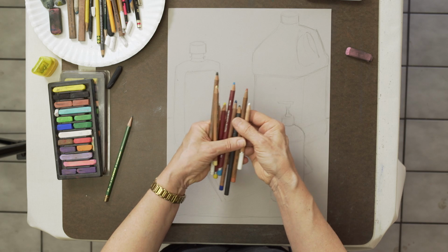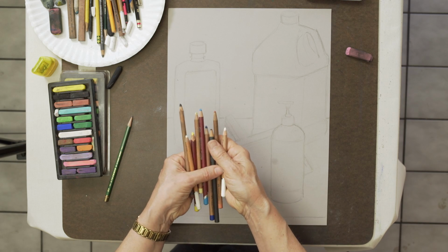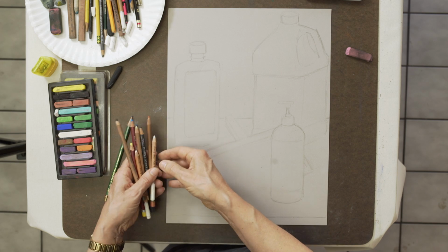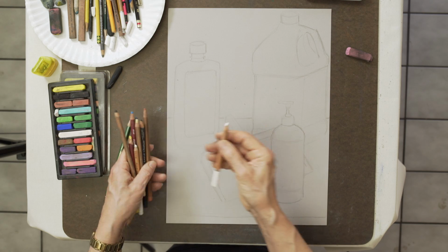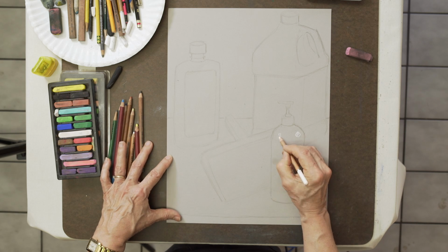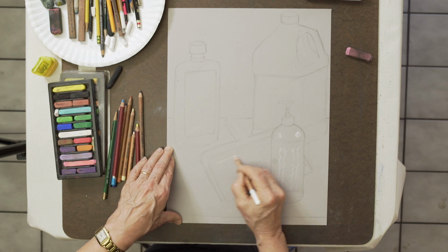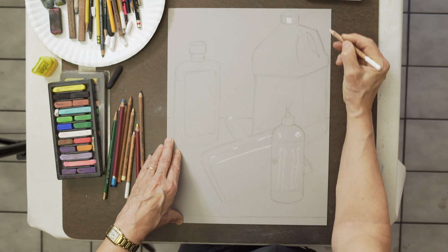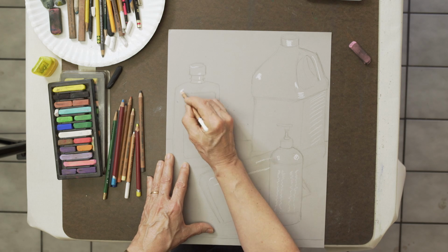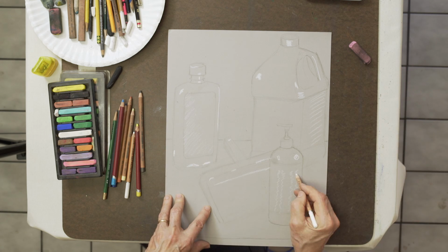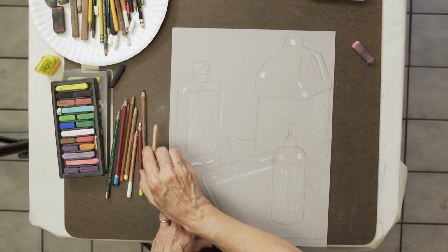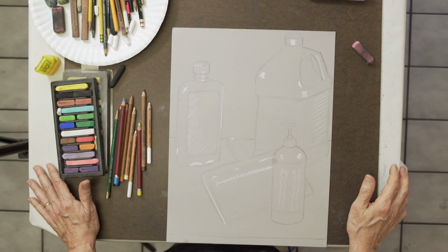There will, of course, be blues and yellows and whites and browns and a little bit of black. But I notate where I'm going to put my highlights at the beginning. I'm also going to notate where I put my shadows.